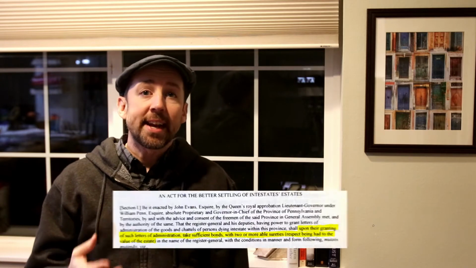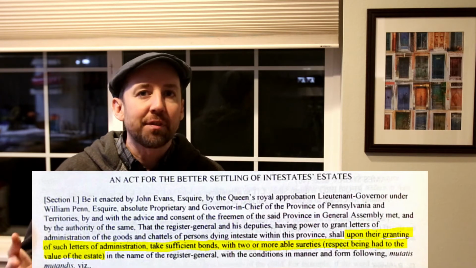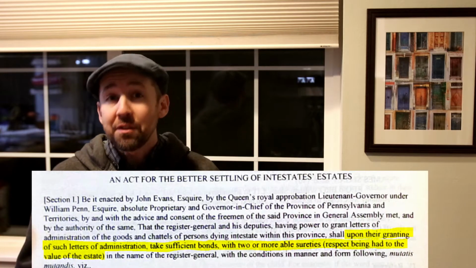You may also see references to bonds. Now, these are a financial guarantee that the executor won't embezzle from the estate, for example. If a court later found the executor guilty of financial malfeasance, the executor would be held financially liable for an amount that could be higher than the estimated value of the estate, and that depends on the extent of the malfeasance.